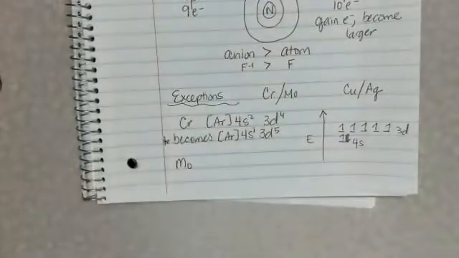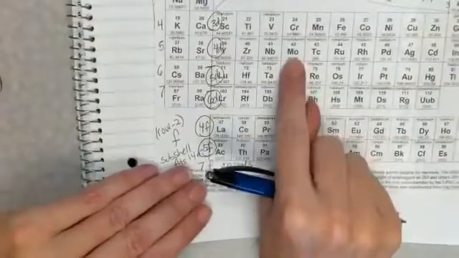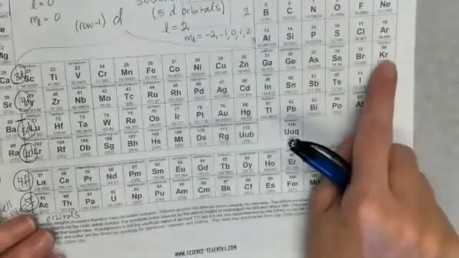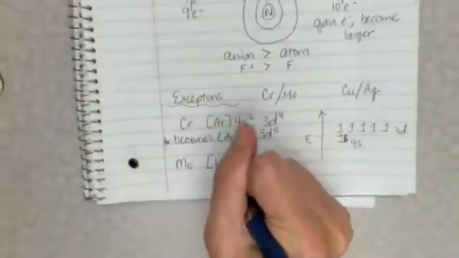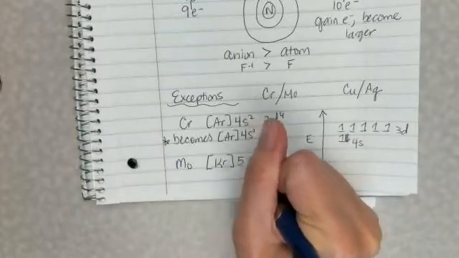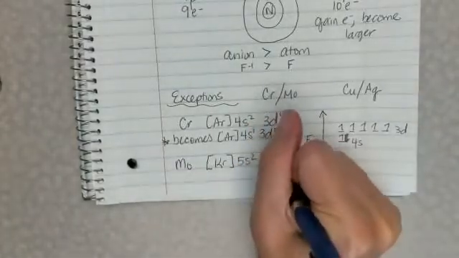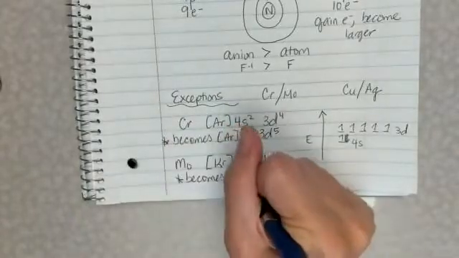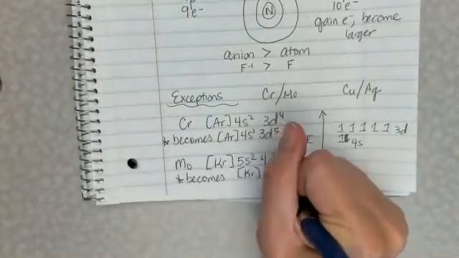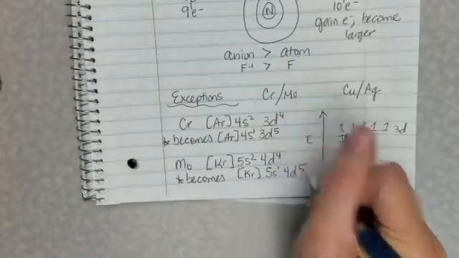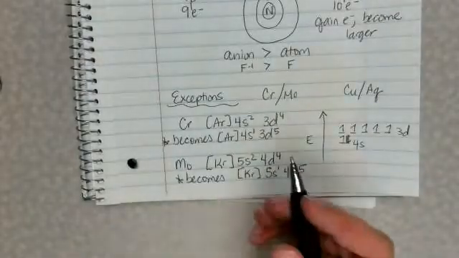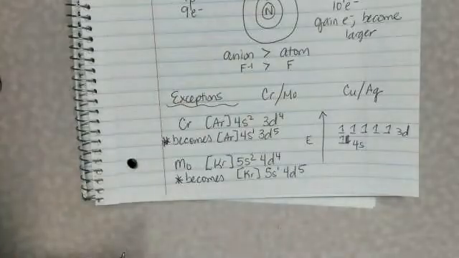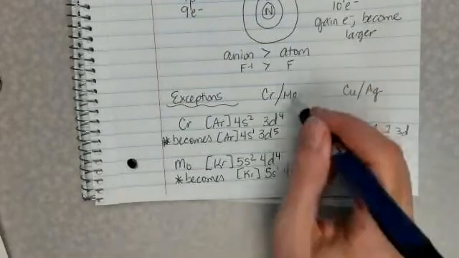Molybdenum, which is right underneath chromium, so it makes sense that it's going to be exactly the same. The only thing that's different is instead of an argon core, it has a krypton core. Instead of 4s2, it's 5s2, and then 4d4. But again, the exception here is it becomes the krypton core, 5s1, 4d5. All right, so that's the first couple of glitches that we have with these electron configurations. And we didn't learn those in intro. So that's the first 2.